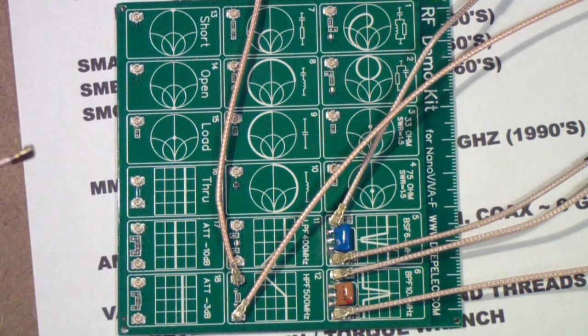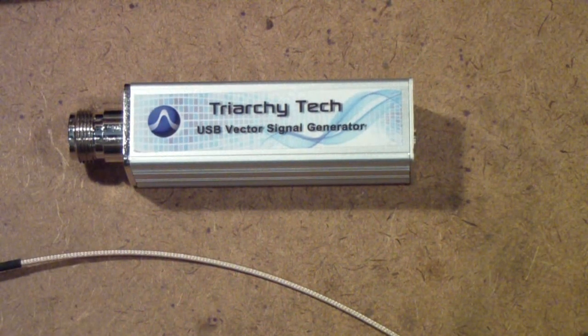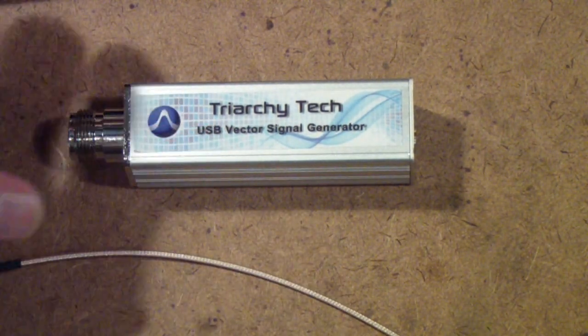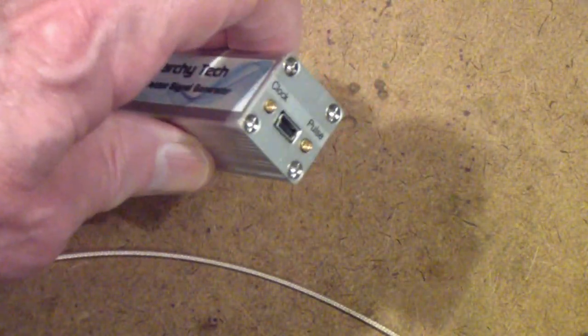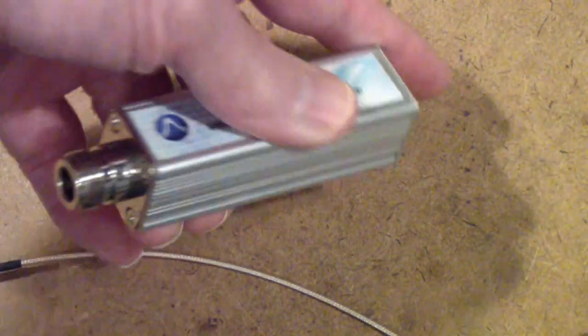So, I've showed you one kind, the UFL, which is used on this board. Let me show you a slightly different version of essentially the same thing, that is a micro miniature coax connector, in this case developed to a European standard. What you see here is a vector signal generator developed and marketed by Triarchy. I think they have discontinued this model, at least I haven't seen it for sale recently. It's a very capable USB. Notice it has the USB on one end and the N connector on the other.